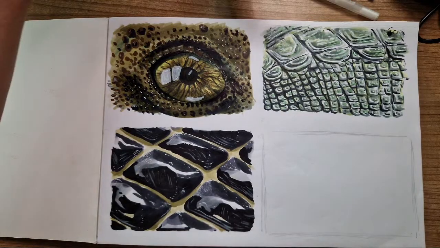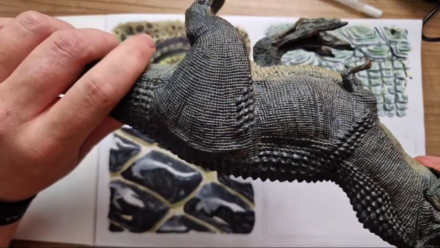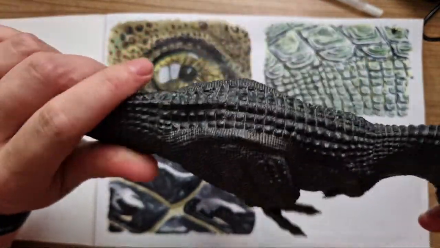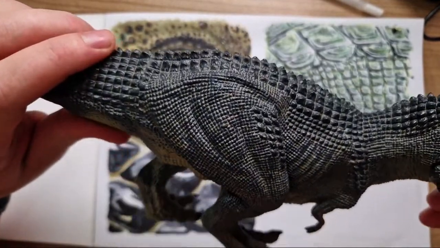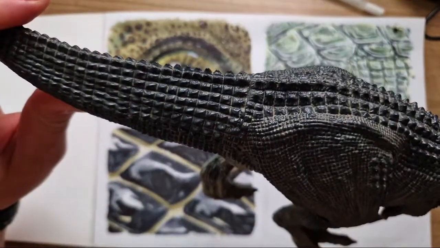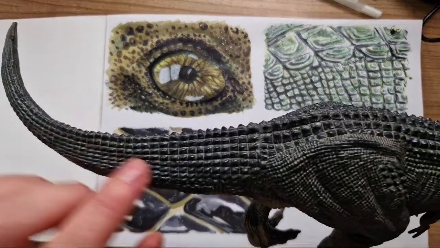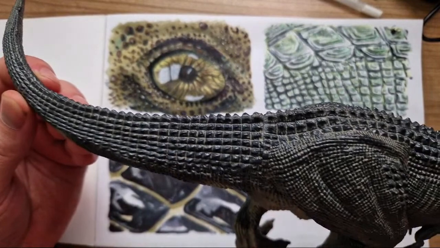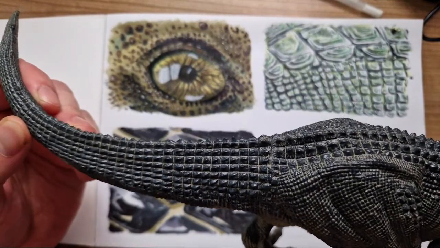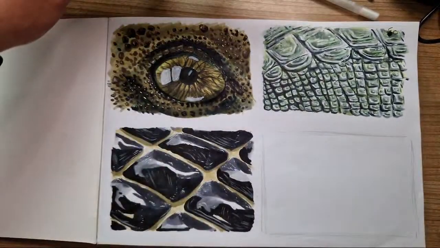So what I'm using as my reference is this dinosaur figure, and as you can see, it has some pretty nice looking scales on it. And so I did these ones on the tail over here, but basically what I do, I put down my own pattern that I want to create, and then I just look at this and I look at how light and shadow behaves on a real object and try to implement it in my drawing. So that's what we're going to be doing here.